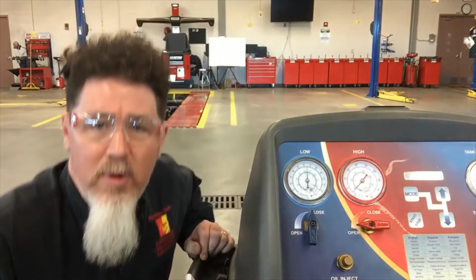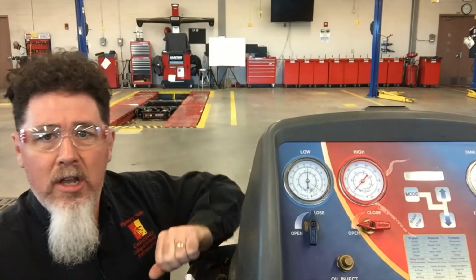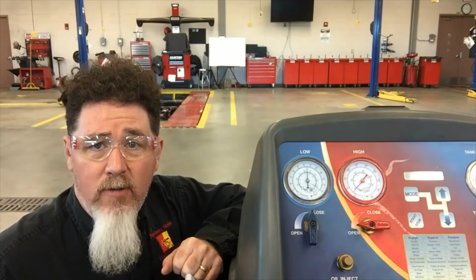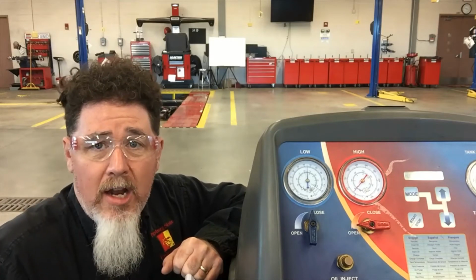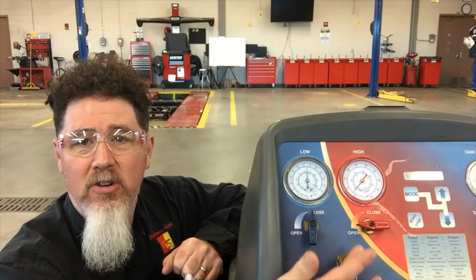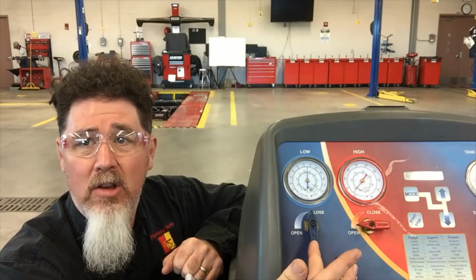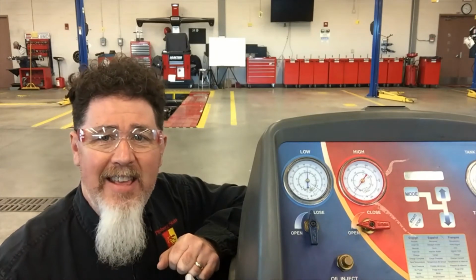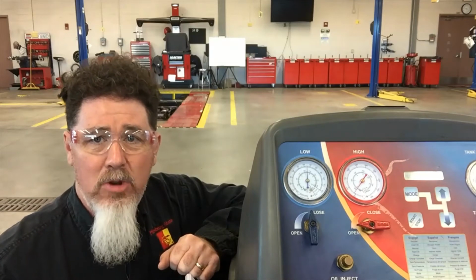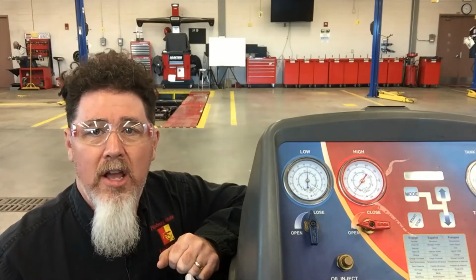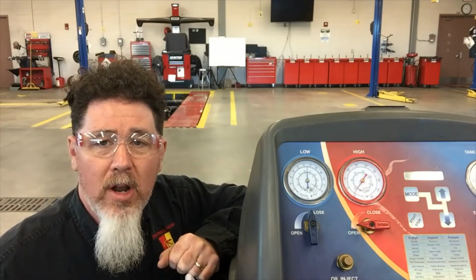You heard the recovery process kick on. On a normal system, I should be able to recover all the refrigerant from just one side, either the high side or the low side. If I recover all the refrigerant out of the high side, but the low side is still showing pressure, then that is another indication of a restriction in the system. We're going to let the machine do its work, and we're going to come back and see what the results are.